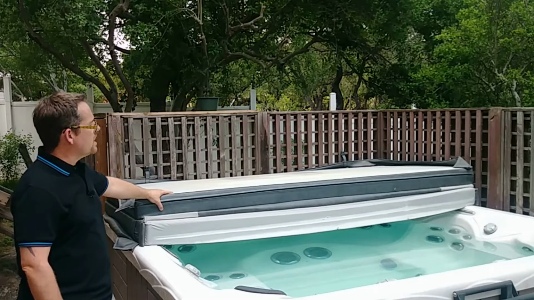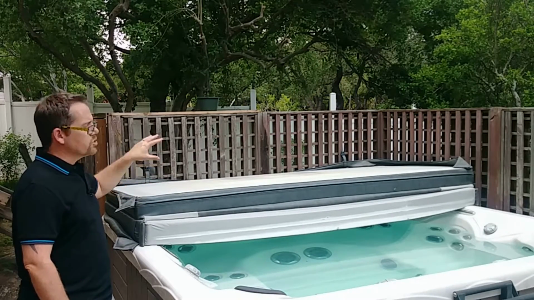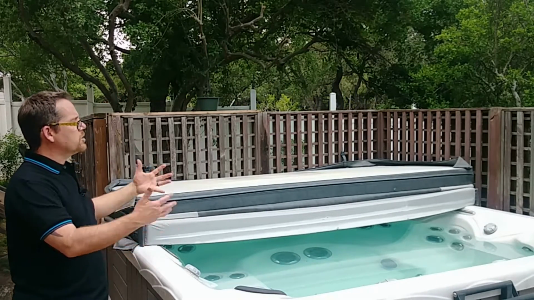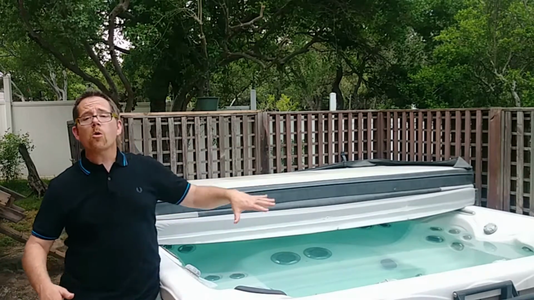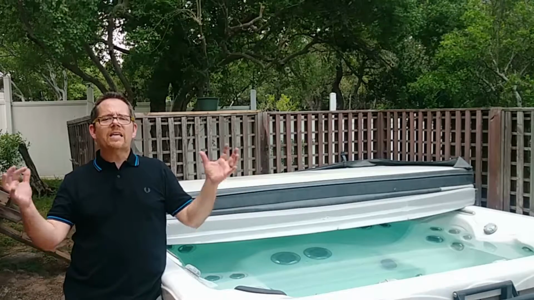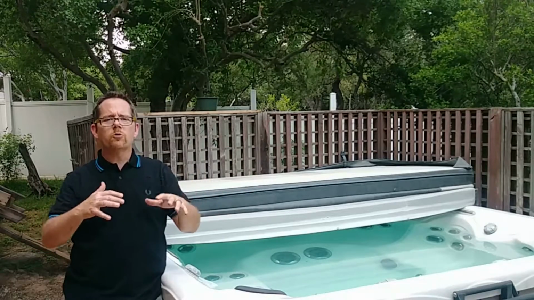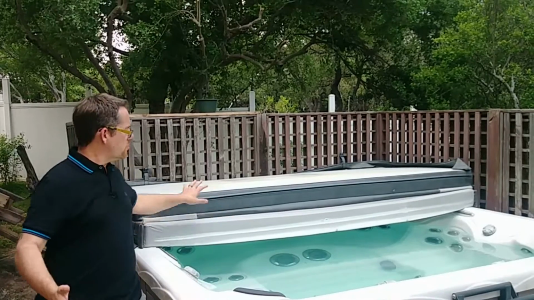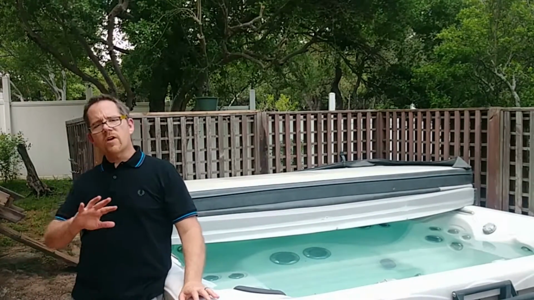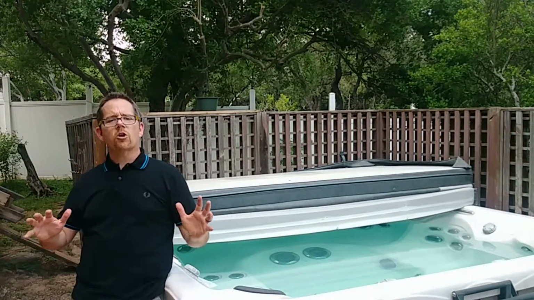Your cover can sometimes have holes or tears in it, and it gets waterlogged over time with water from the hot tub, either water from the hot tub or rainwater. And sometimes that can lead to bacteria and mold and mildew buildup inside of the cover. And sometimes it's not even that obvious. You don't notice it.